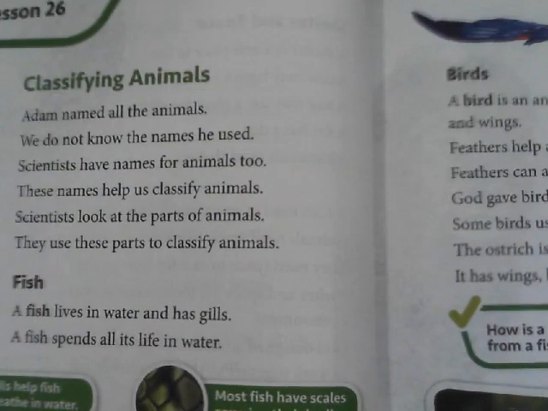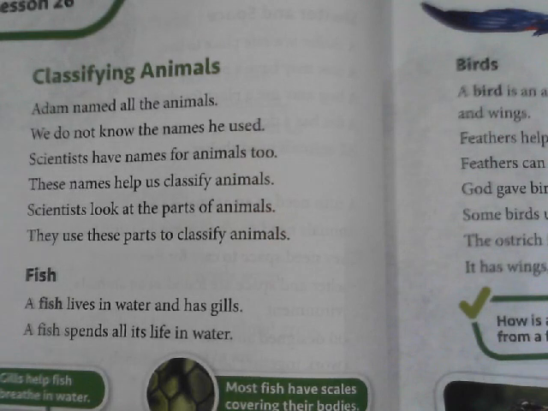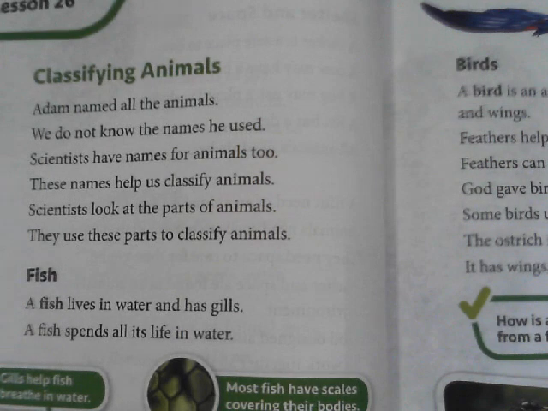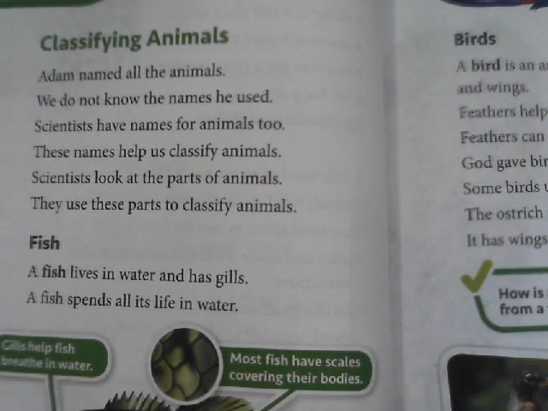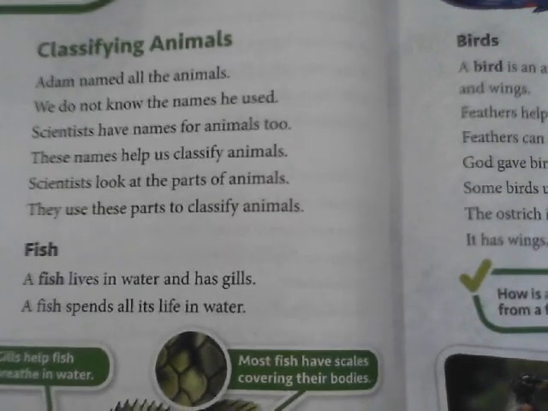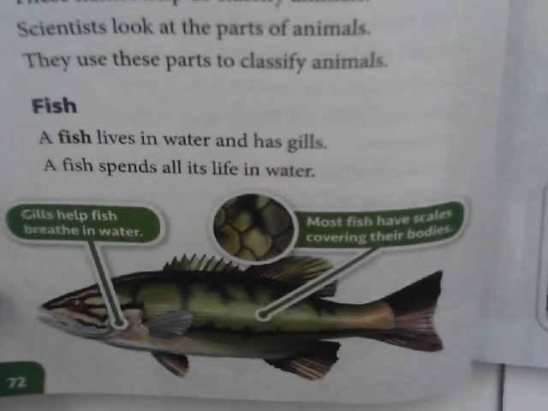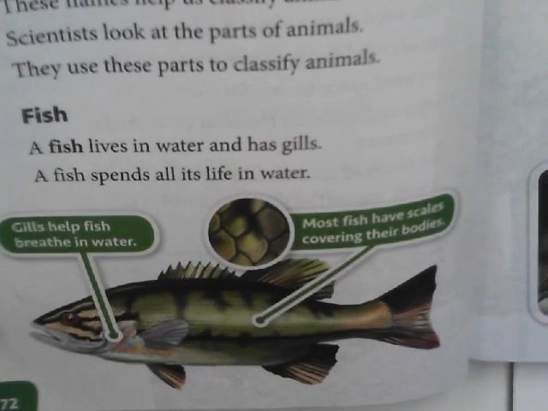And then our next lesson, we were classifying. We're putting them in groups. And it said in our book that Adam named all the animals. We do not know the names he used. Scientists have names for animals too. These names help us classify animals. Scientists look at the parts of animals. They use these parts to classify animals. So a fish. In this category, we say a fish lives in the water and has gills. A fish spends all its life in the water. We had a little diagram here showing us that the gills help the fish breathe in the water. Most fish have scales covering their bodies.